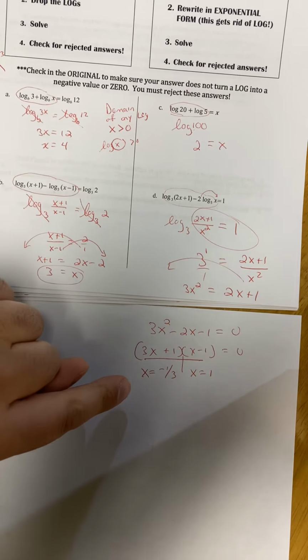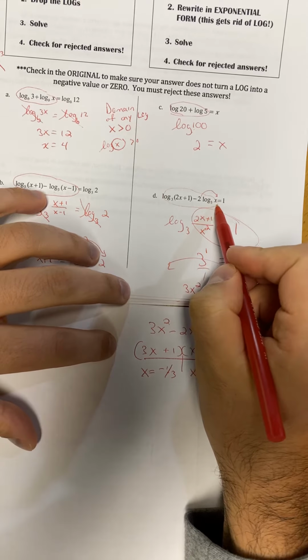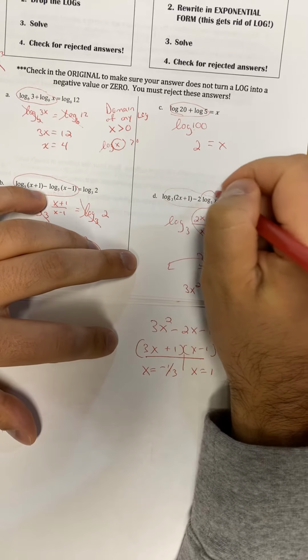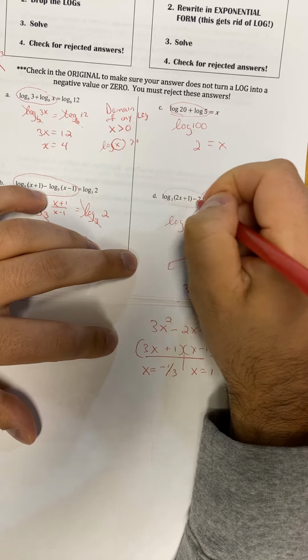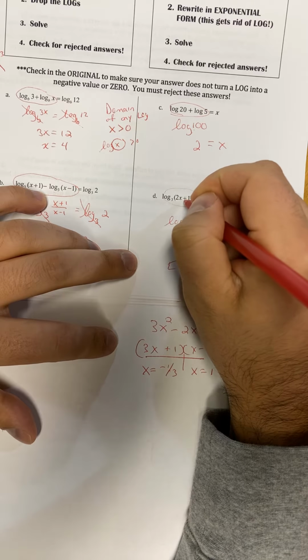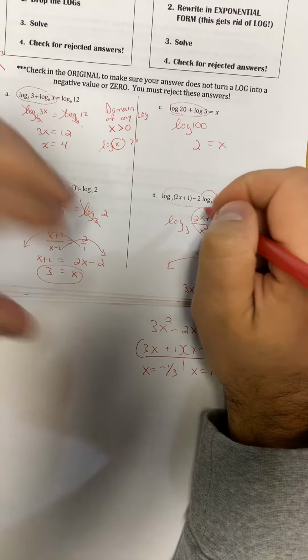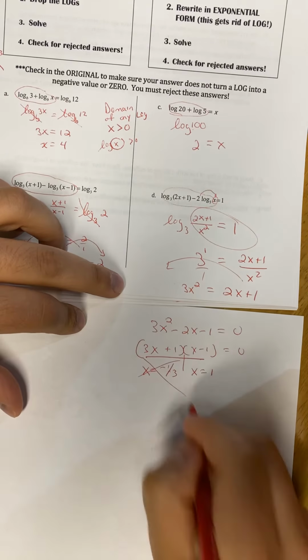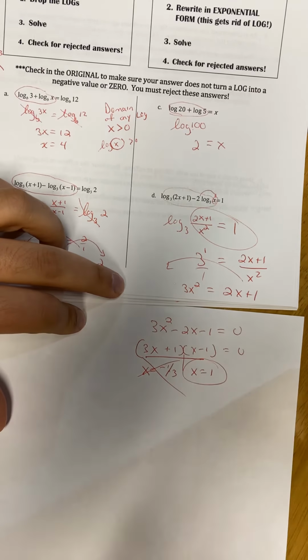Now, one of these is probably going to be extraneous. If I plug in negative 1/3, I can't plug it in here. This has to be greater than 0. If I plug negative 1/3 in here, it's okay, because 2 times negative 1/3 plus 1 is some positive number, but it fails right here, so that can't work. 1 in here and 1 in here is good, so the answer is just 1.